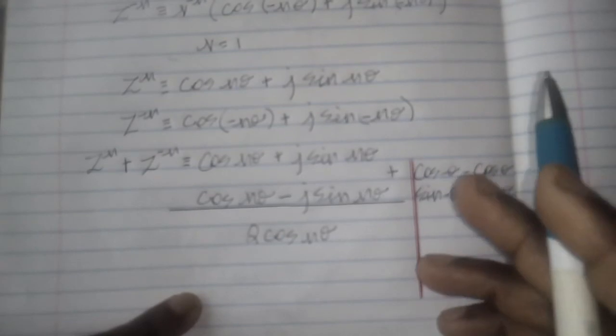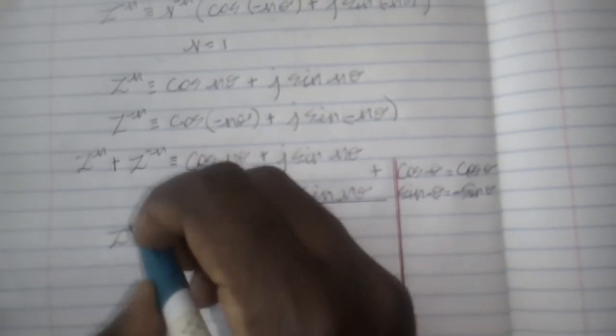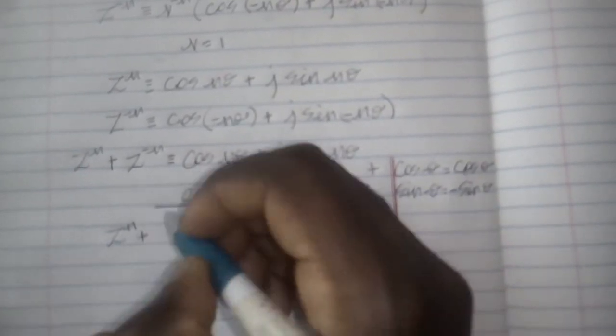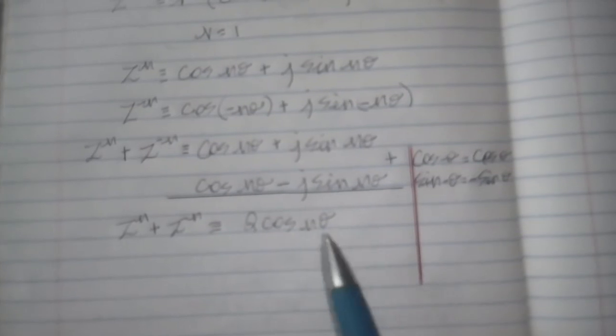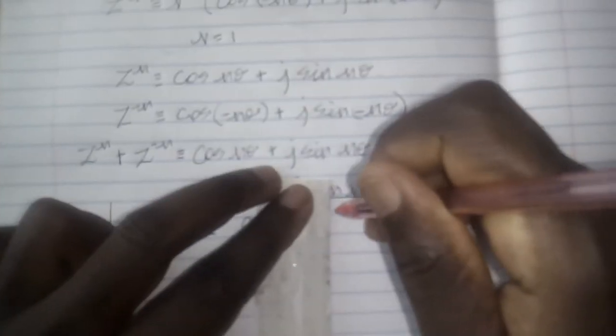This is 0. That means that z raised to power n plus z^-n is identical to 2 cos n theta. Okay, and this, people, is our first identity which you should learn.